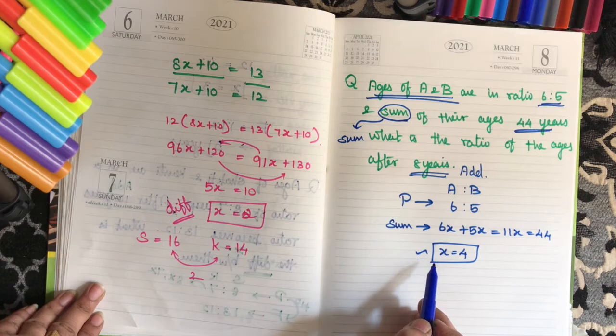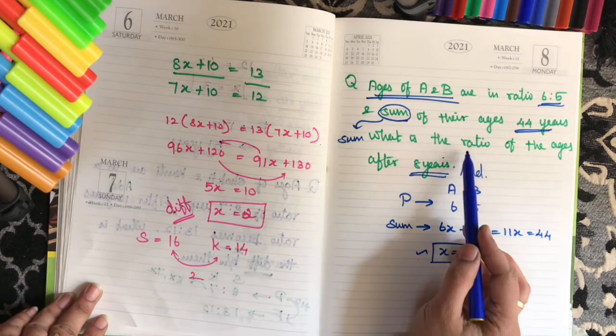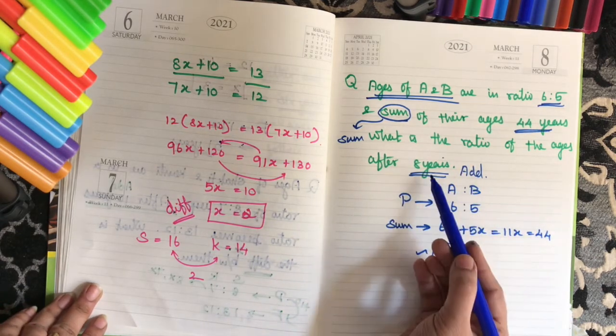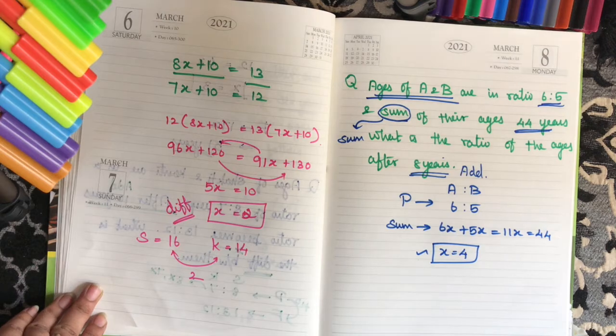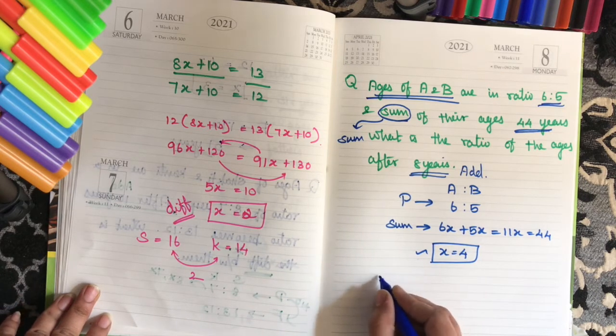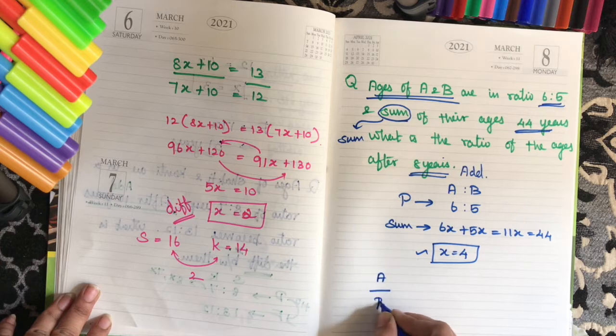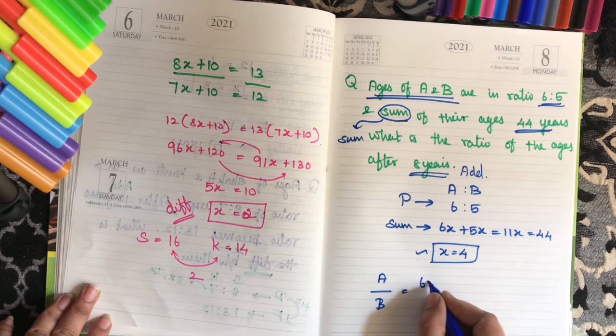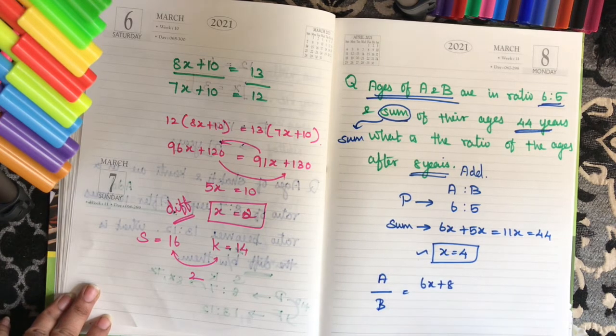So from this x, we can easily get the ratio of ages after 8 years. After 8 years, which is nothing but we need to add 8. So what is the ages of A and B? 6x plus 8. Why plus 8?